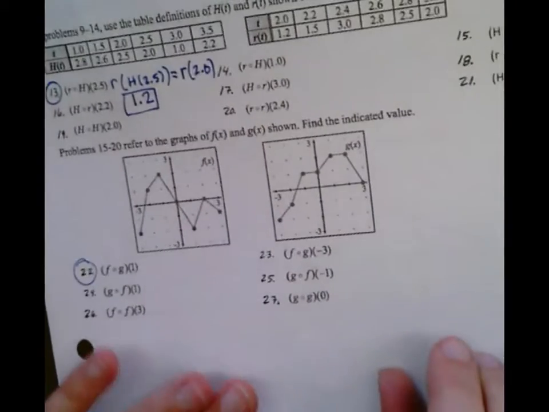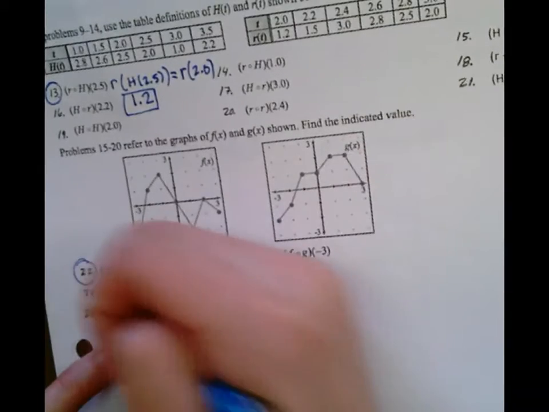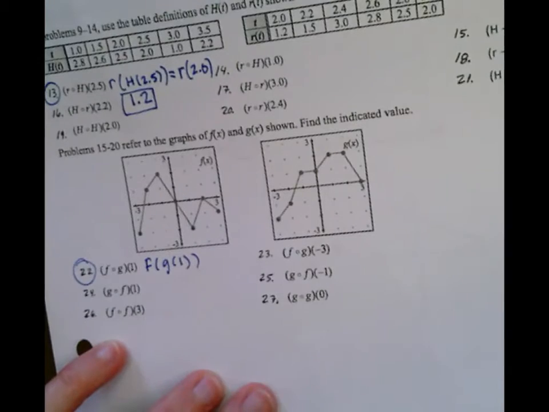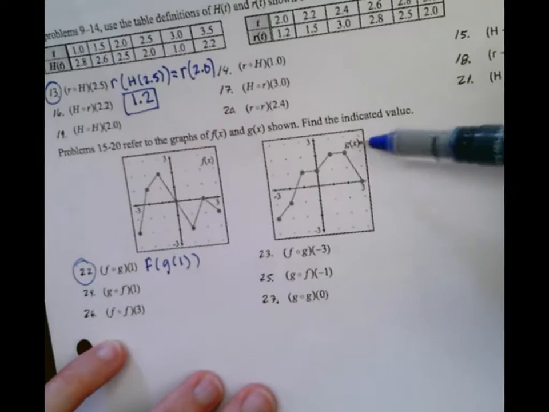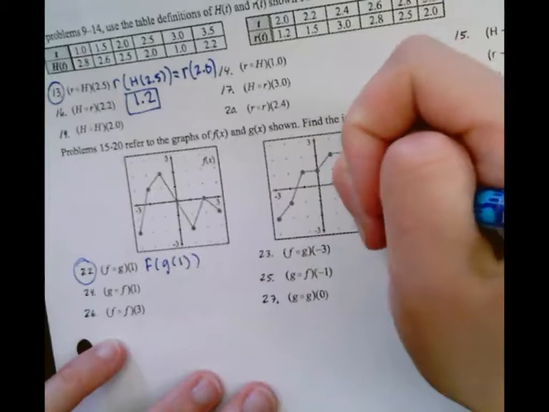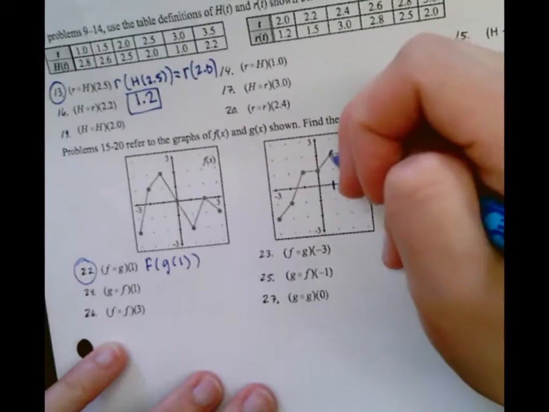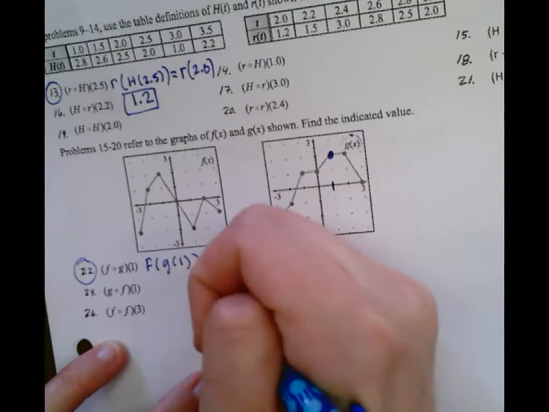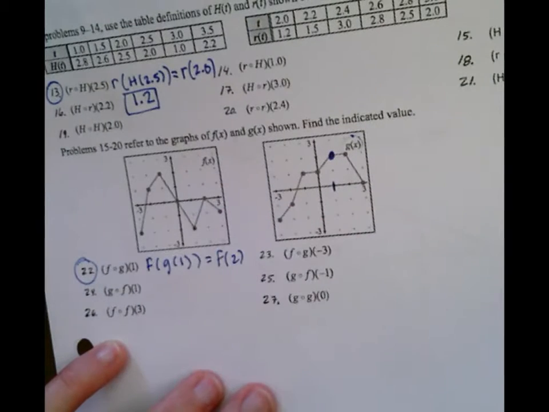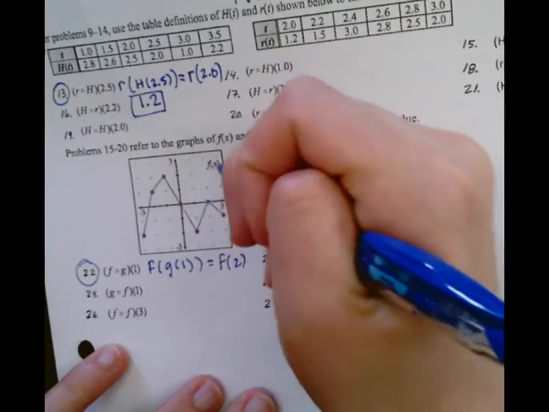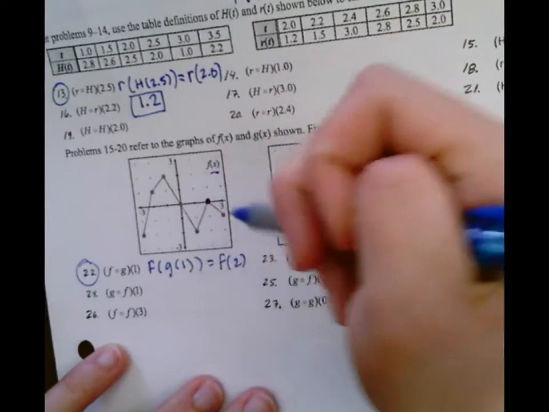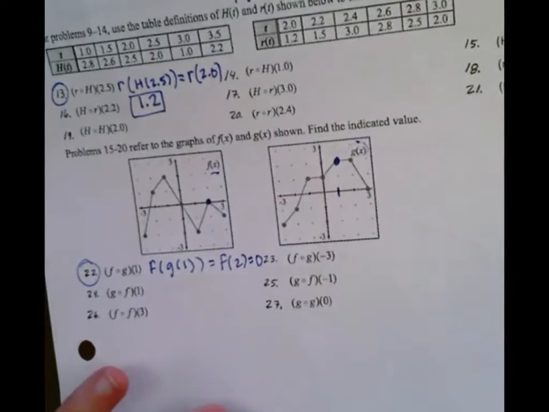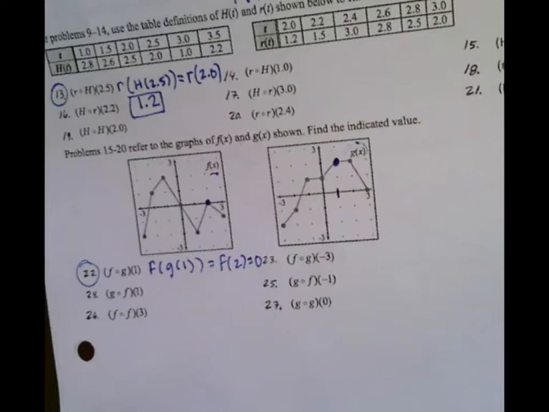Moving right along to the graphing ones, if I have f composed with g of 1, that's f of g of 1. So first I'll say, what is g of 1? So I'm going to go to the g graph, locate the x value of 1 and then trace up to the curve and say, what's the y value there? The y value is 2. So then I can replace g of 1 with a 2, and now I'm finding f of 2. So on my f graph, I'm going to where x is 2 and saying, what is y? Well, the point is still on the x-axis, so that means y is 0. And that would be my final answer there.